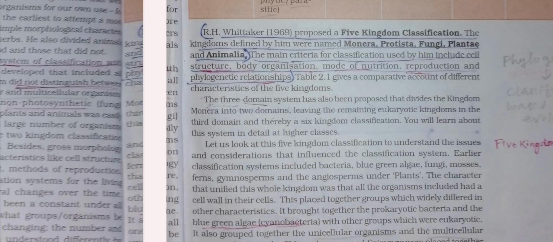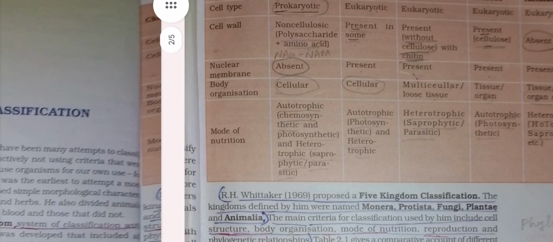Then cell wall. In Monera, the cell wall is non-cellulosic. It is made up of polysaccharide and amino acid. But in Protista, the cell wall is present somewhere, but in fungi the cell wall is made up of chitin. Chitin is a protein. And yes, in plants the cell wall is made up of cellulose, and in animals the cell wall is absent. So cell type and cell wall should be remembered.